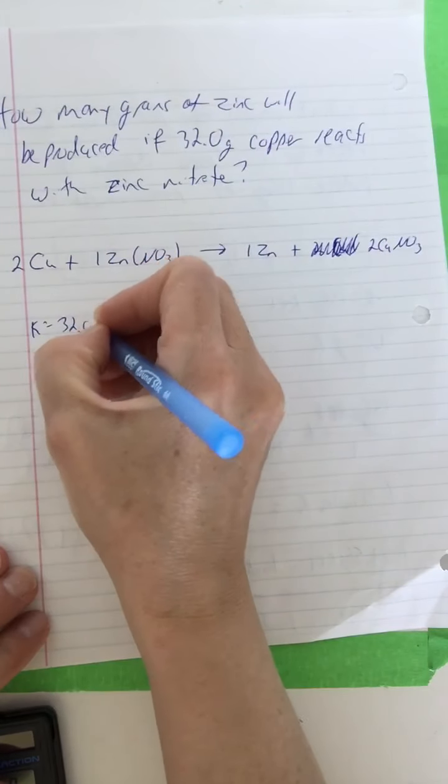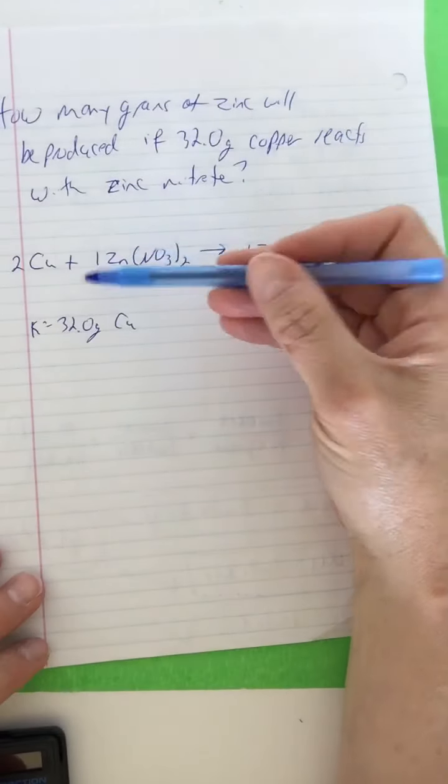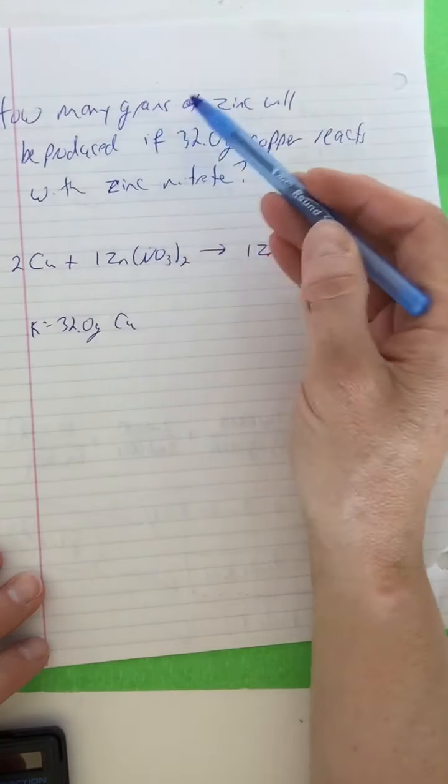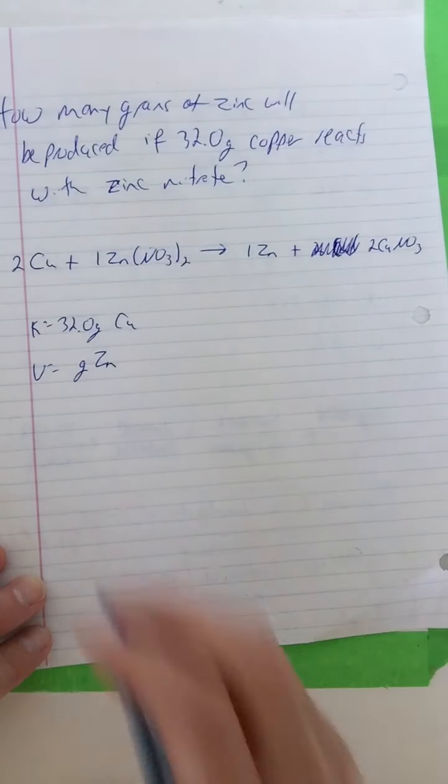32.0 grams of copper reacts with zinc nitrate. We can see that here. How many grams of zinc will be produced? So our unknown is grams of zinc. All right, let's see what we're going to do here.